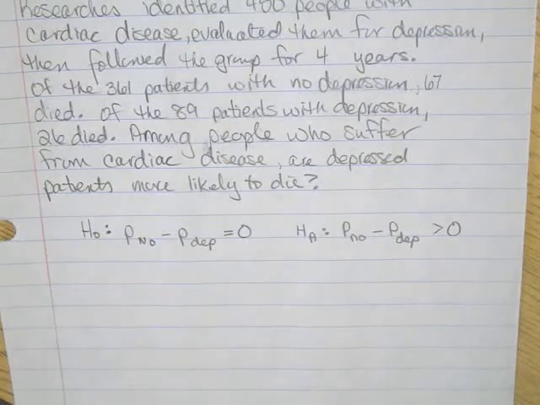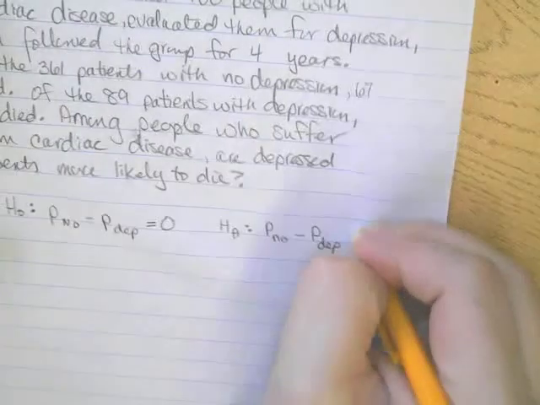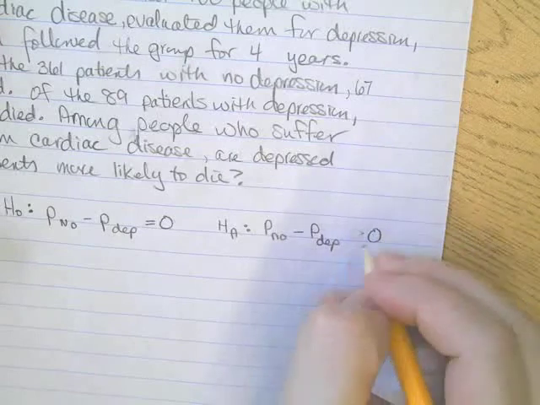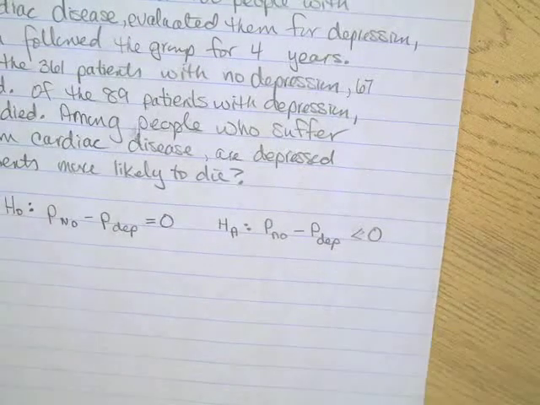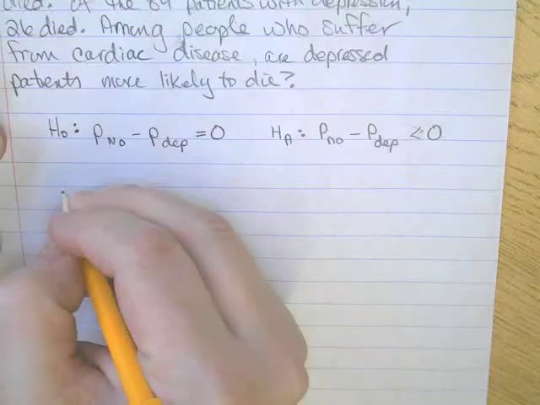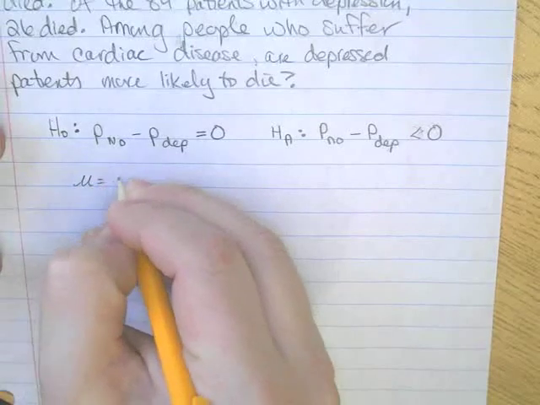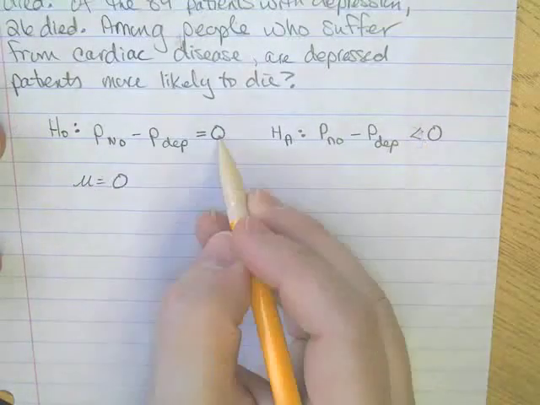And so, let's see. Oops, and I think I made a mistake on this. It's supposed to actually be less than. So none minus the dependent should be less than 0, because if there's more depression, then we want to know that. So that's if there was more depression, it would be a negative number. Sorry about that. Okay, so what we need to do is we need to find our standard deviation. Our mean, we're going to compare it to 0 because we're subtracting them, but it's our standard deviation.